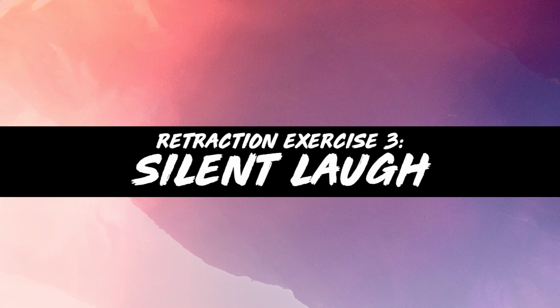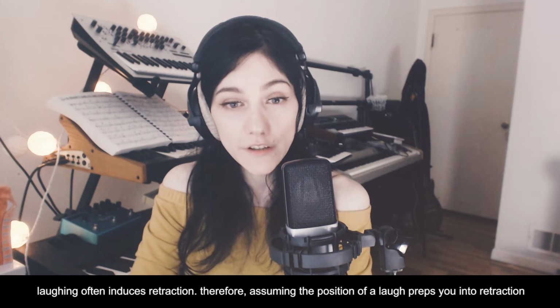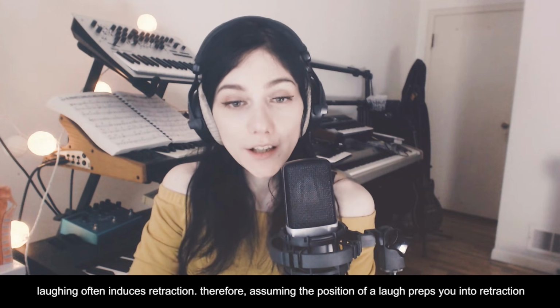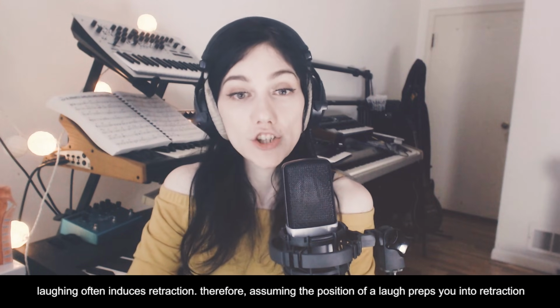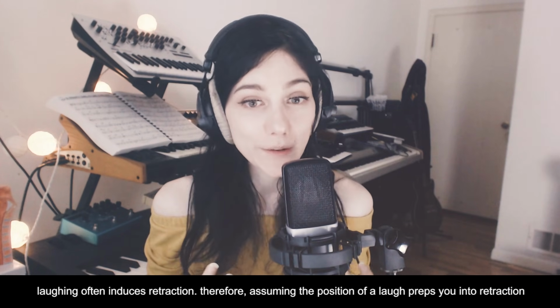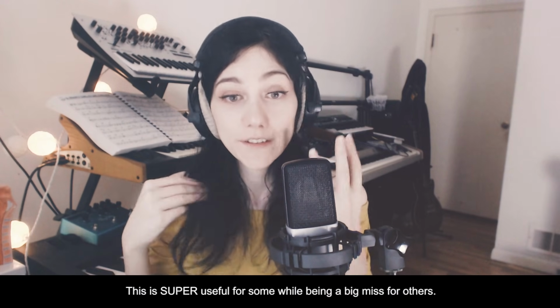Retraction exercise number 3. Silent laughter as a trigger. Now, this is a pretty famous one, I believe first discussed by Jo Estel in her work. I have found great results with this, but it is based on how well you can genuinely pretend to do something or take on the sensation of something. Some people are better or worse at that than others, which is why I saved this for number 3.